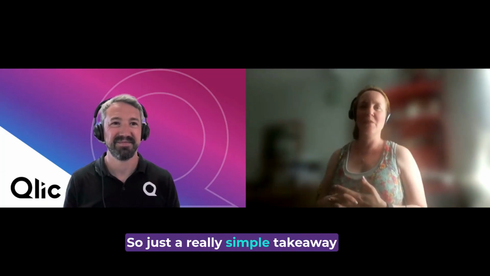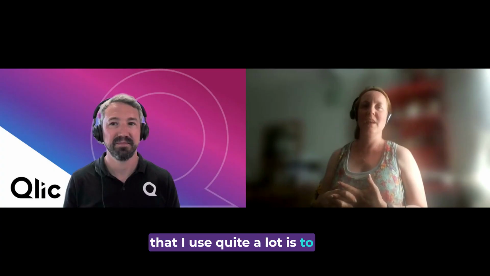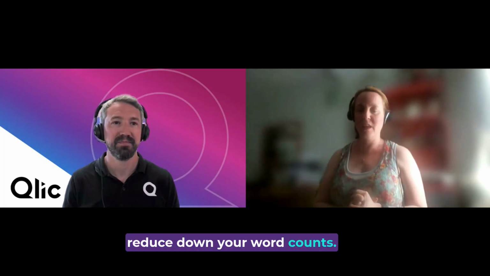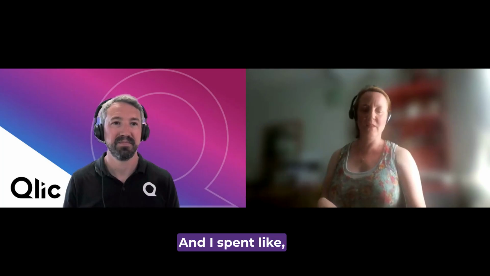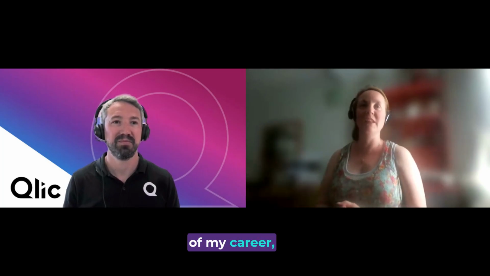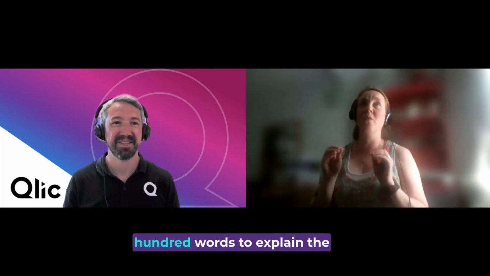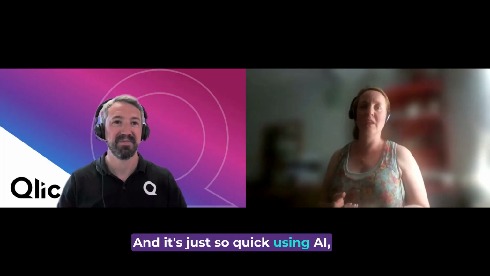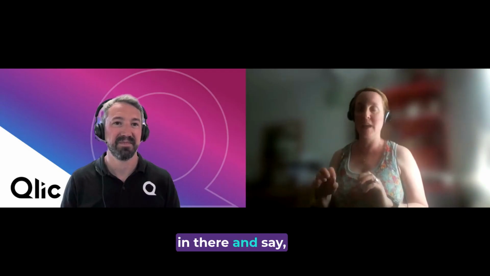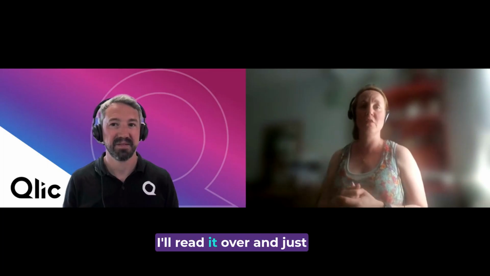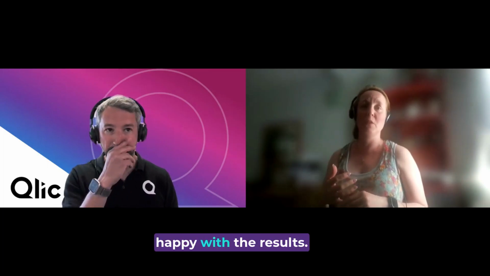So just a really simple takeaway that I use quite a lot is for trust applications, word counts can take ages to reduce down. I've spent probably over the course of my career hours chipping away, trying to get it down to 100 words to explain the whole of your organization. And it's just so quick using AI. So you can just plumb that in there and say, please adapt this to 100 words or whatever. And then obviously I read it over and just double check whether I'm happy with the results.